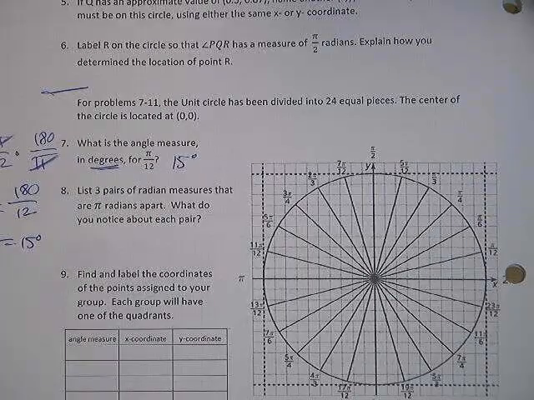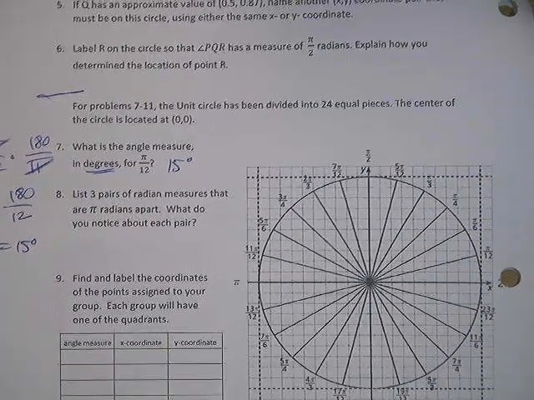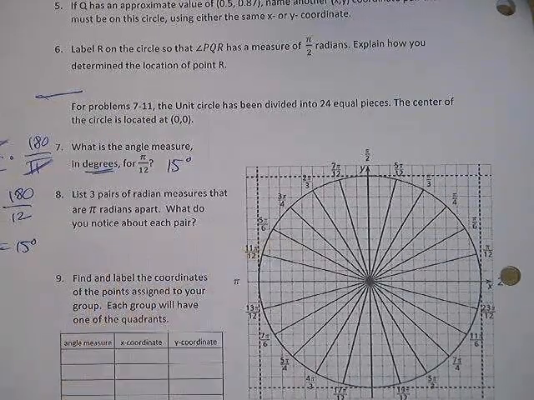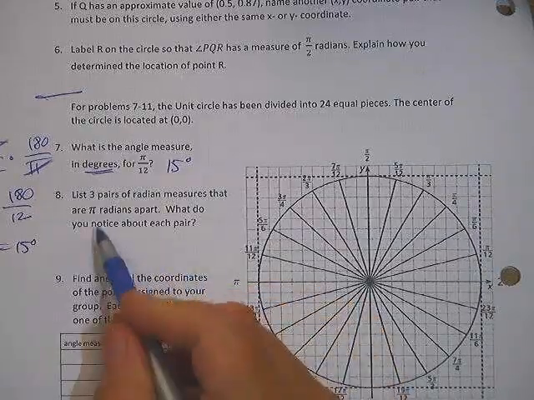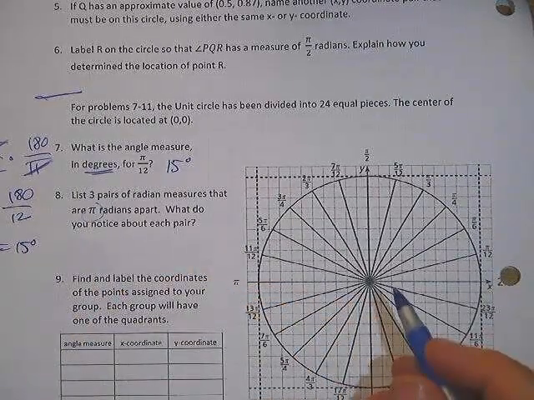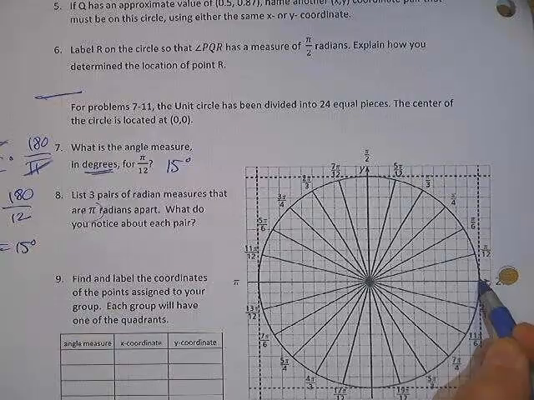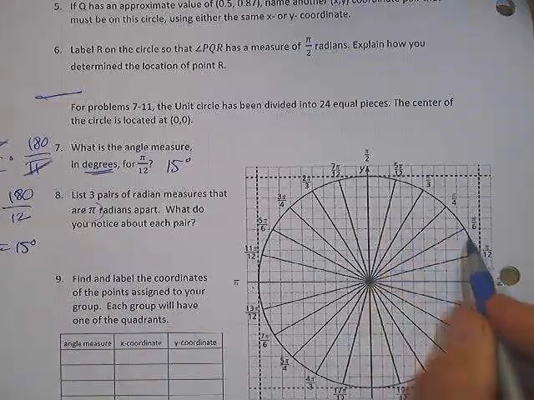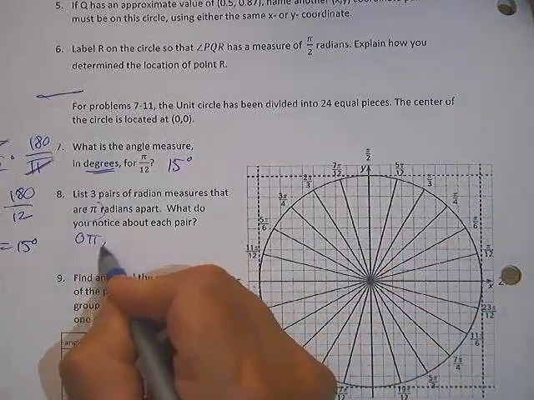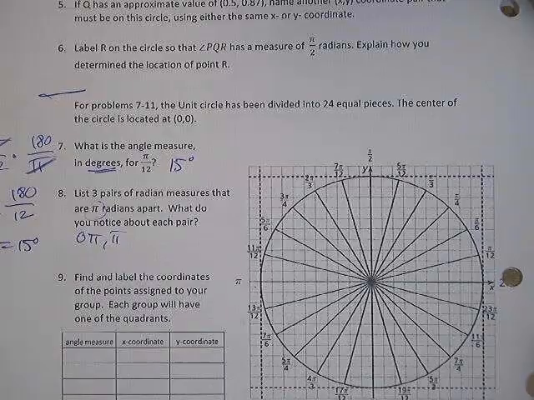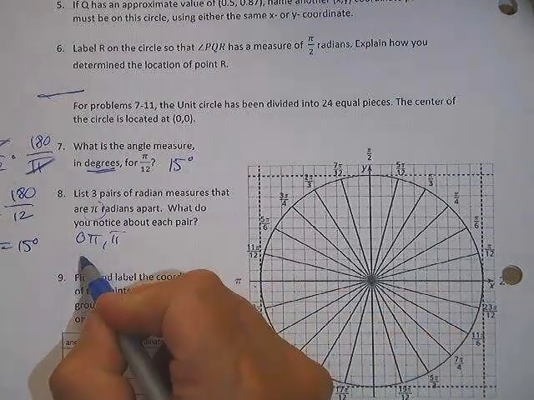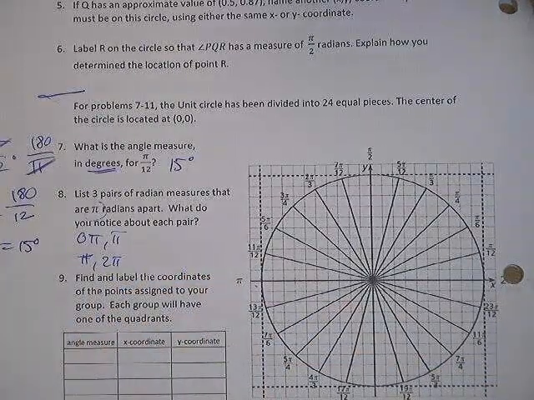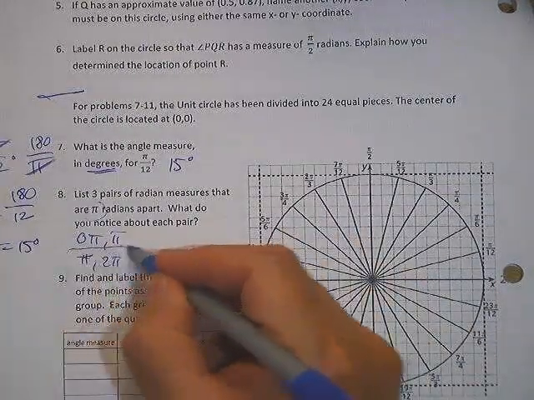Listing 3 pairs of radian measures. I'm just going to go through this since this was a homework assignment. I may stop the video because there are some questions being asked. They're asking for radians that are pi apart. So I'm going to take the most obvious one. If I start over here at 0 and go to pi, those two are pi apart. Just as well, if I start at pi and go to 2 pi, that's also pi apart. So that would be 2 examples.